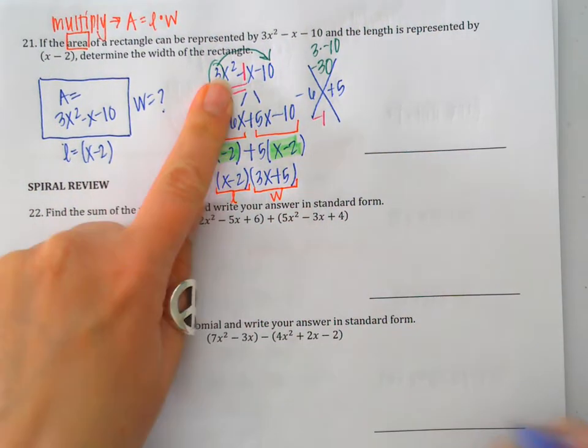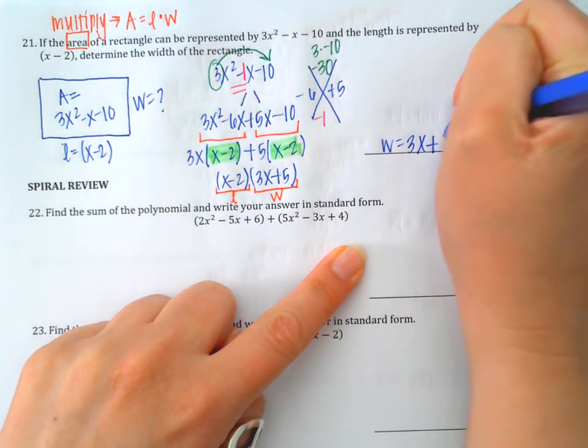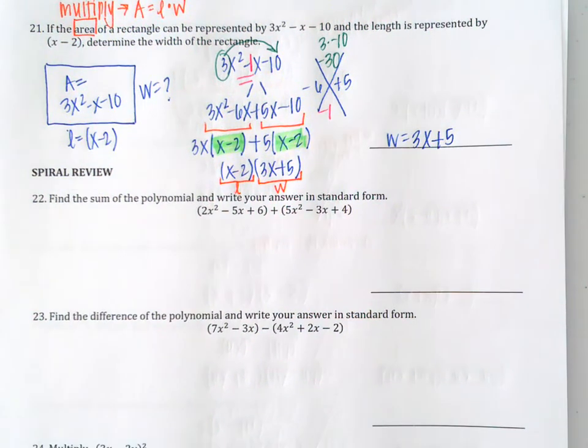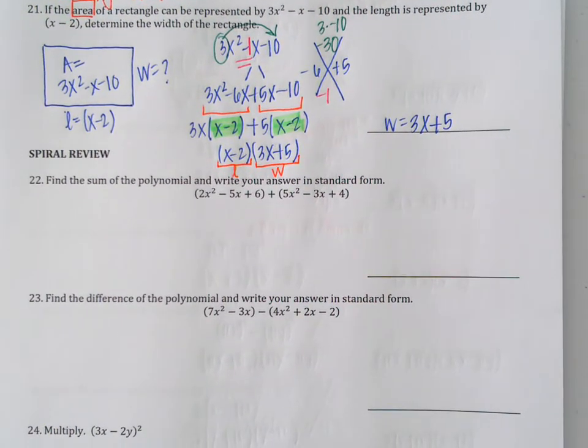So determine the width of the rectangle. The width would be equal to 3x plus 5. And that is that. So if it gives you the full area and it wants you to find the 2 side lengths, you can just factor.